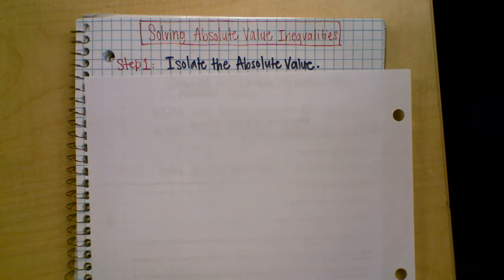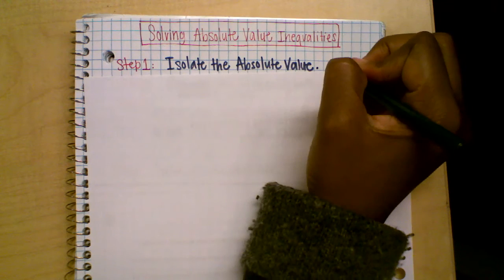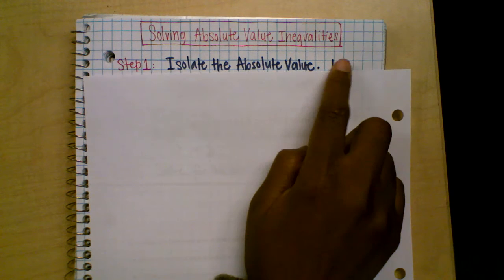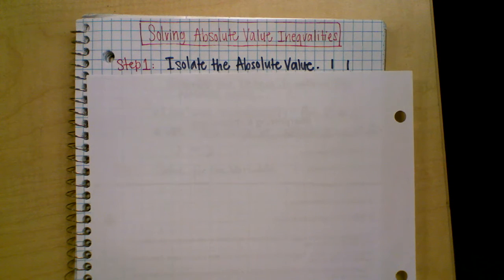We want the absolute value symbol, the two vertical lines, to be by itself, usually on the left side of the inequality. So you want to isolate the absolute value.